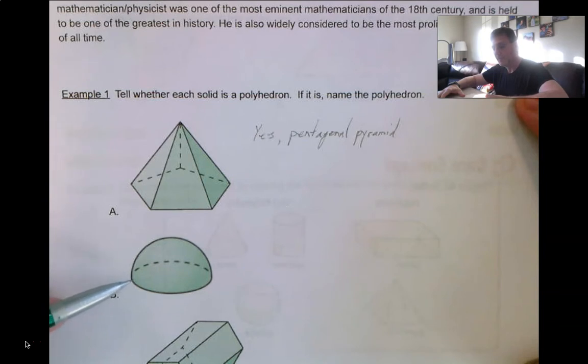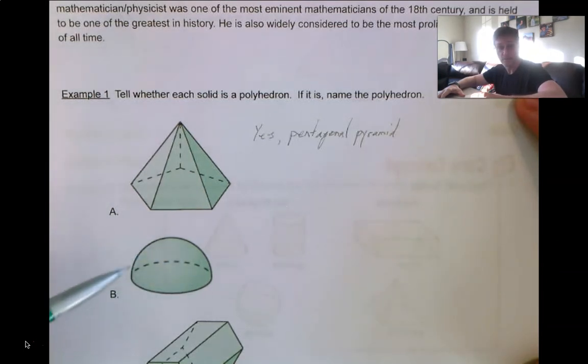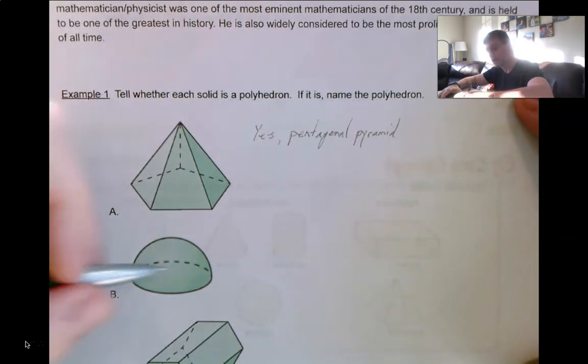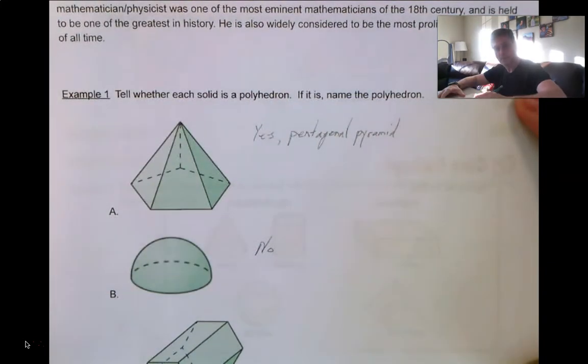Part B, the bottom face is a circle, and the top face, I guess we call it, I don't even know what that is. None of them are polygons. This is, well, it's a hemisphere, it's half of a sphere, but it's not a polyhedron. No.